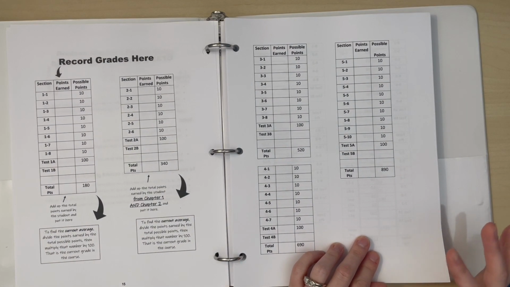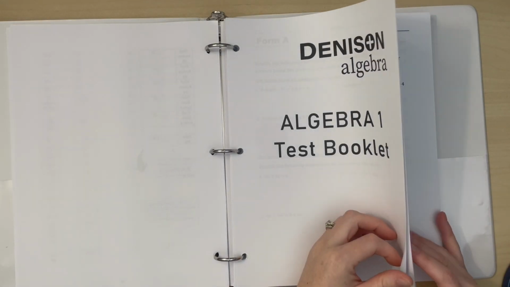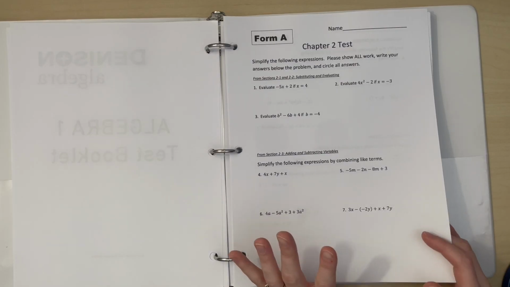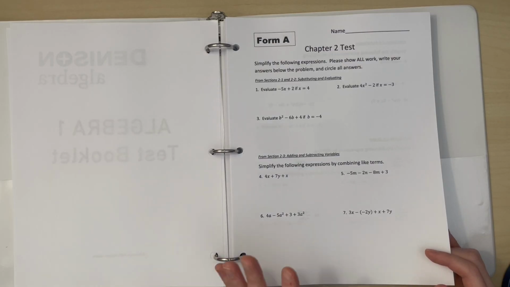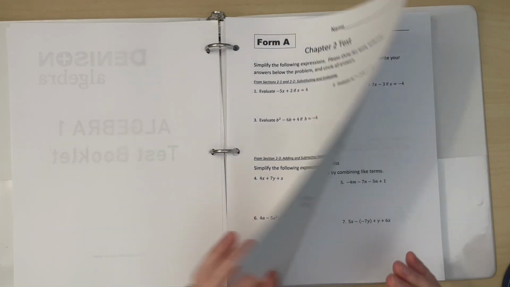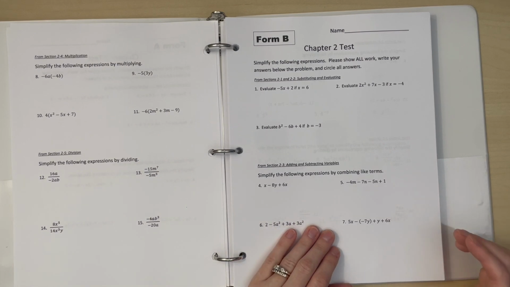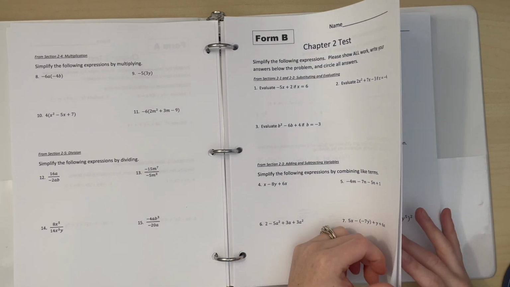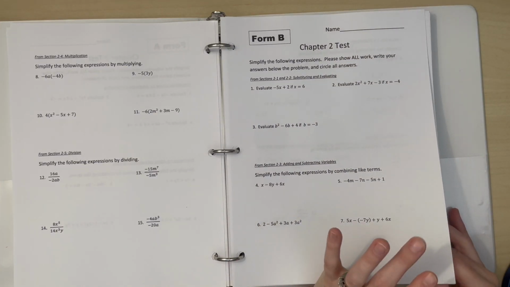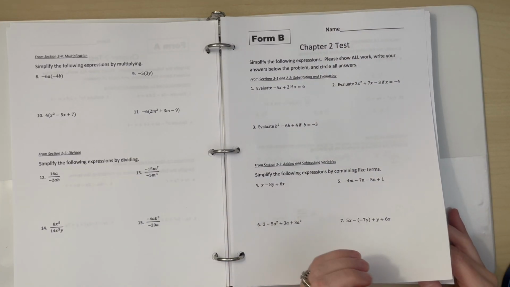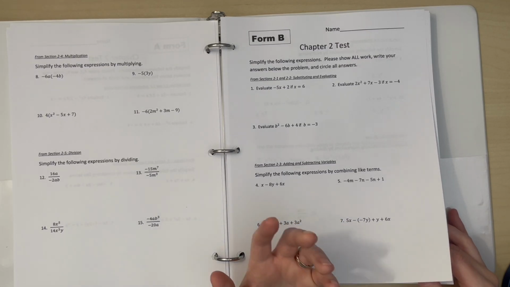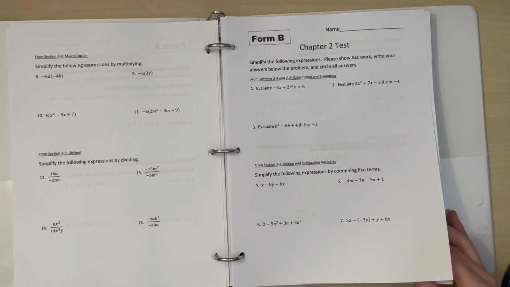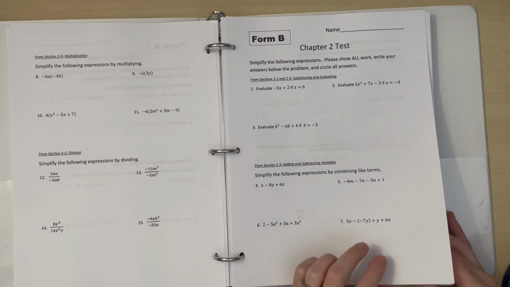This is an area where you can record your grades if you choose to do so. I already took out test 1 because we're taking it tomorrow, but this is basically the same thing for chapter 2. There's a form A and a form B with every test. You can choose if you would like. If your student really struggled on form A, Mr. Denison doesn't want the student to feel intimidated, so he chooses to give an extra test. If you choose to use it, for whatever reasons, he does put them in there.